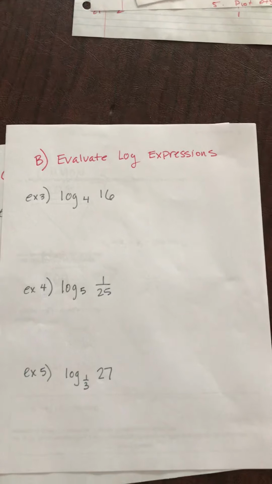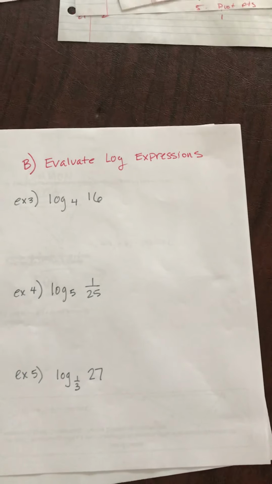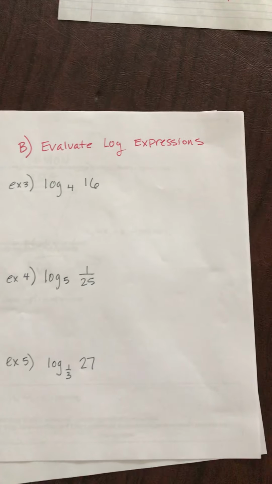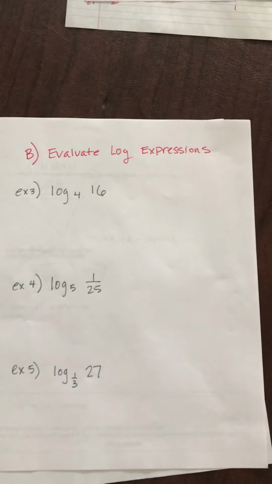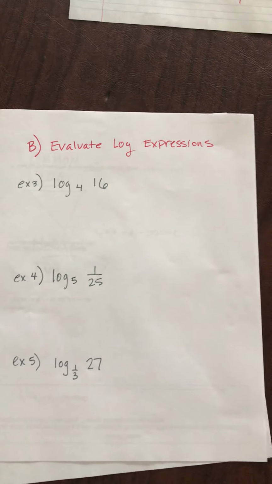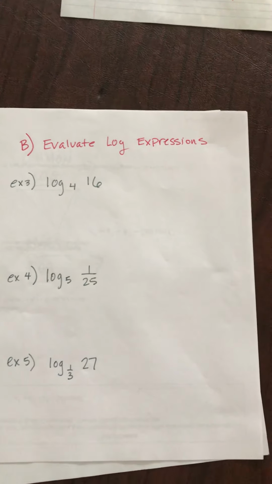All right, next, we are going to talk about evaluating. Evaluating just means, what does this answer? So you could type this into your calculator, but basically what I want you to know is that there are a few logs that I don't want you using your calculator on. These are the ones I picked. So log base 4 of 16, that's how you say that first example. What that actually is, is a number. It's kind of like taking sine of 30 degrees. We can call it sine of 30 degrees, or we can call it 1/2, either way. So log base 4 of 16 is actually a number.